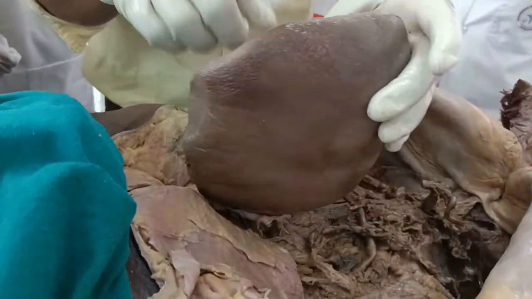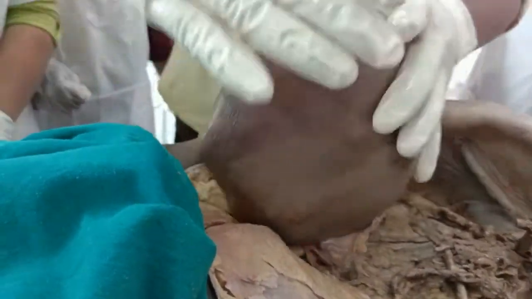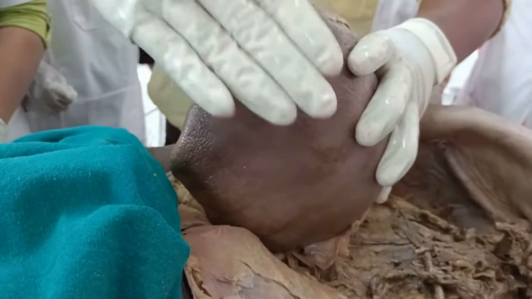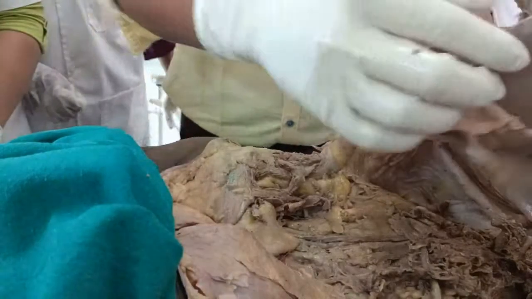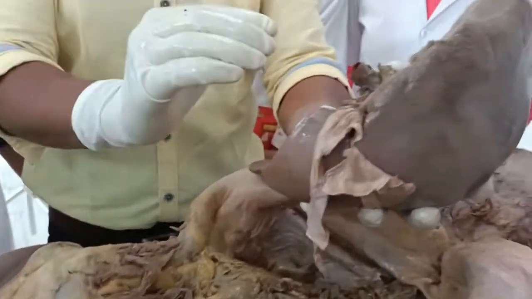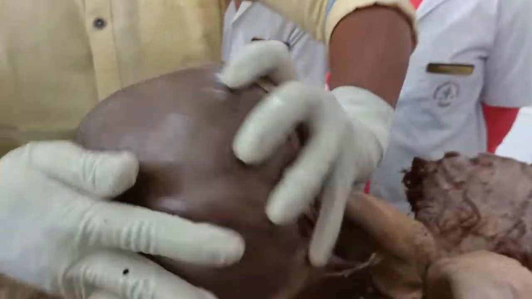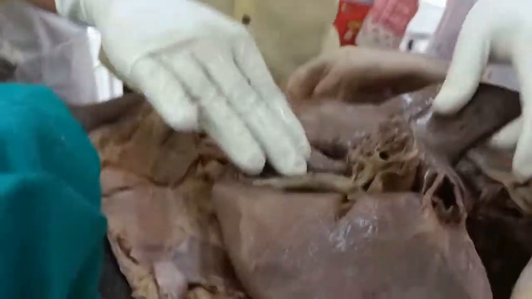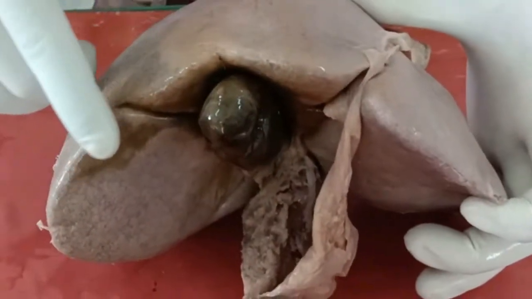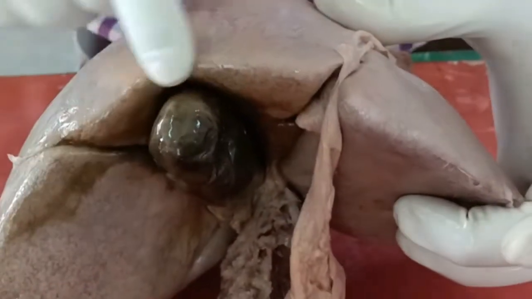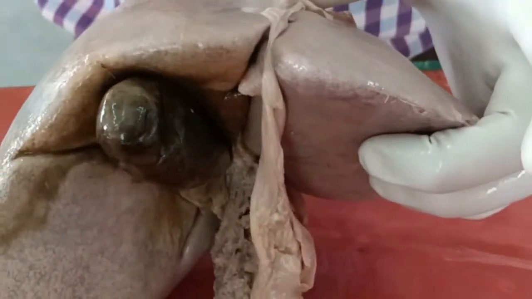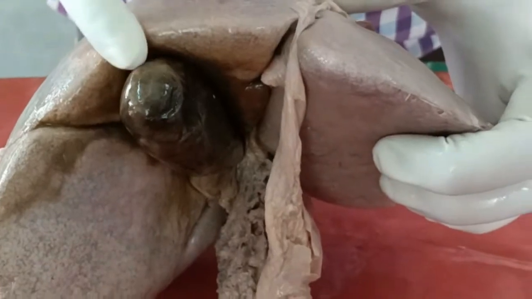This blunt border separates the visceral surface from the... What is this surface? It is not the right lateral surface. But here, the sharpest inferior border separates the anterior surface from the inferior surface. At the inferior border, you can see one notch here. Actually, this is the inferior border, no? The inferior border has one notch here and one notch here.